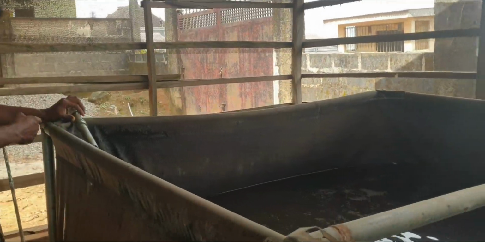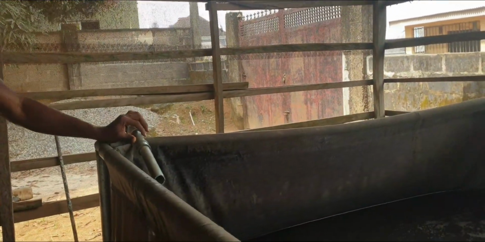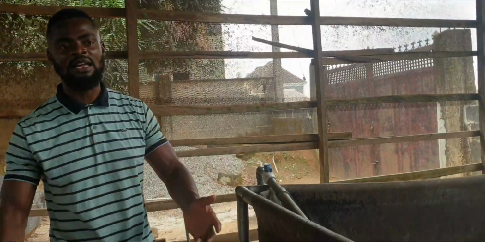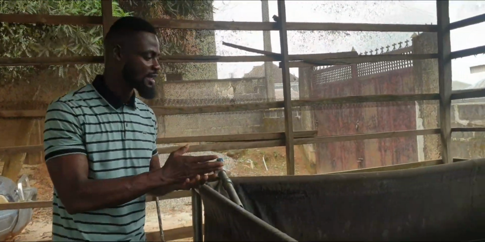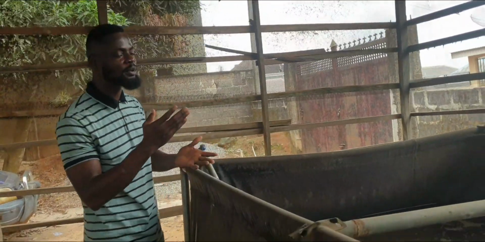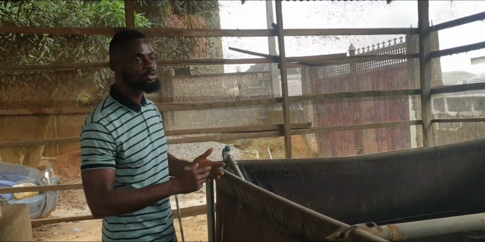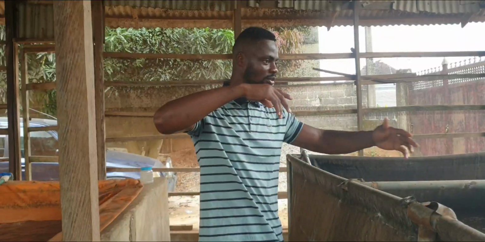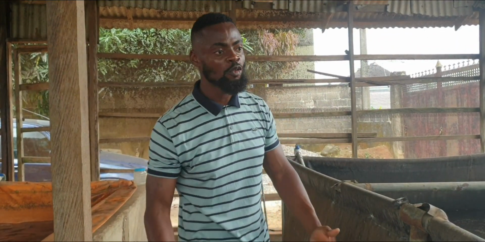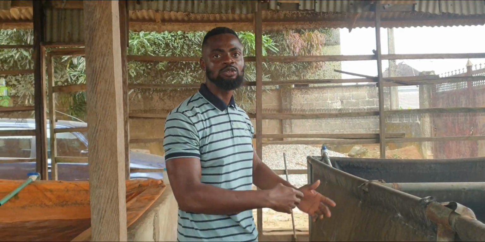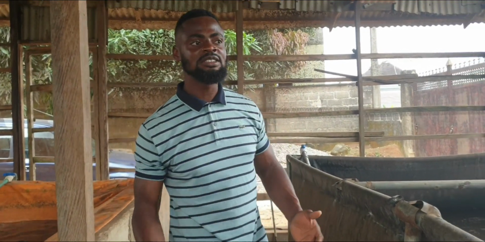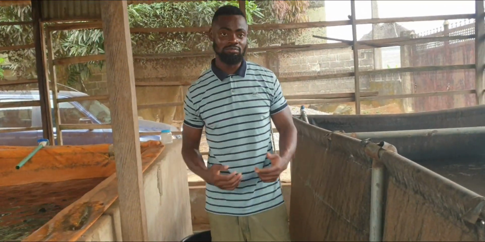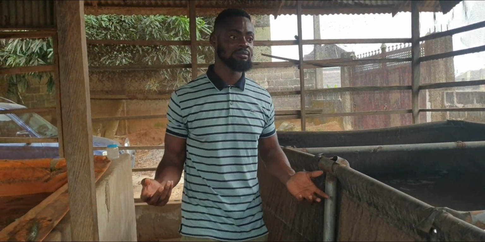Number 3, you have to do it in an area where there is always light, because the cost of fuel for pumping water these days, you and I know, is not child's play. Number 4, you need to have a good drainage system, whereby when you drain your water, it has somewhere to go. So those are the disadvantages. But if you can work on those challenges, I think you don't have any disadvantage.